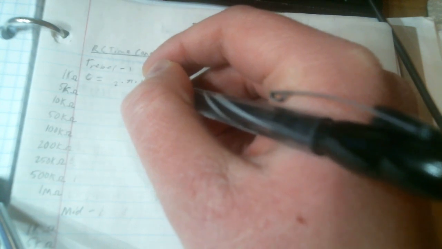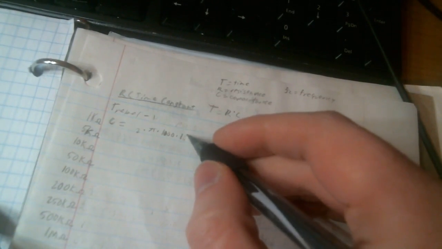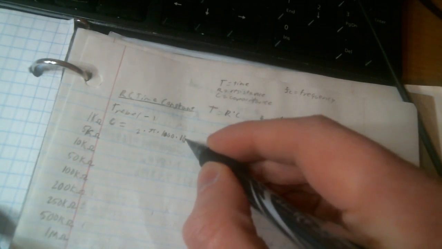So we have capacitance equals 2 times, I'm just going to put pi, times 1000 times 13, no, it was, 1693. Mm-hmm. 69. Nice.